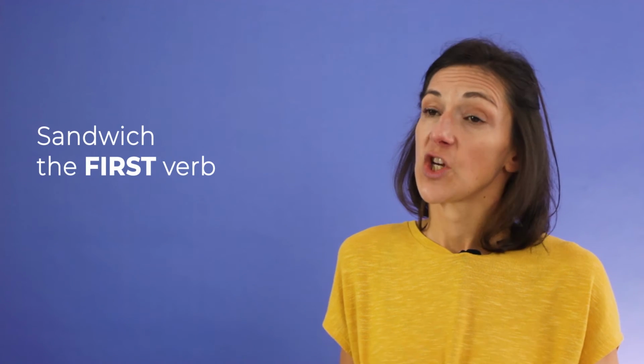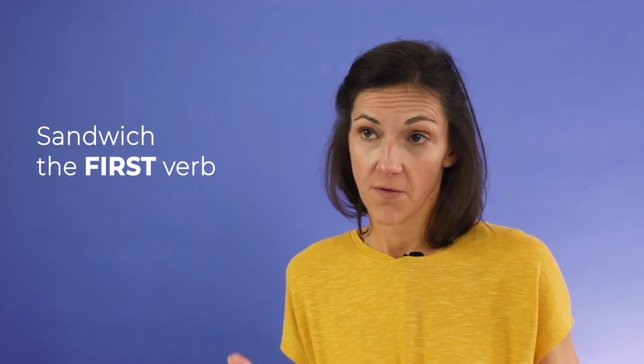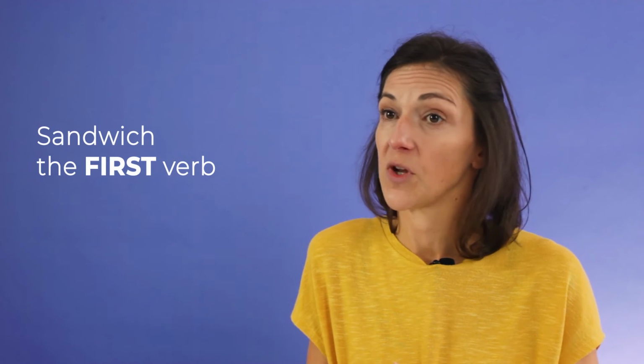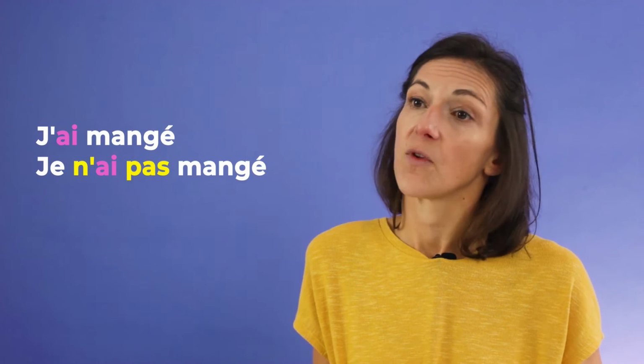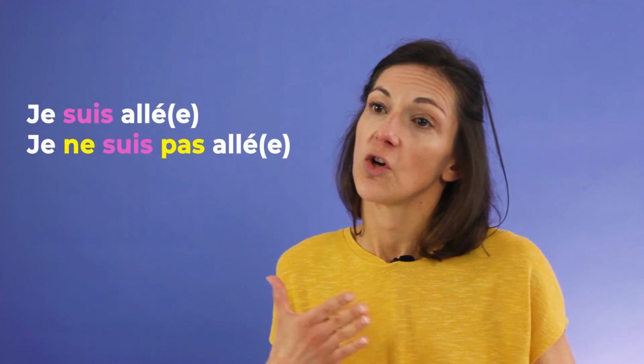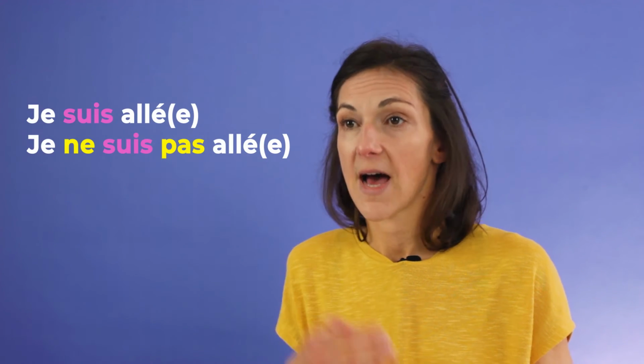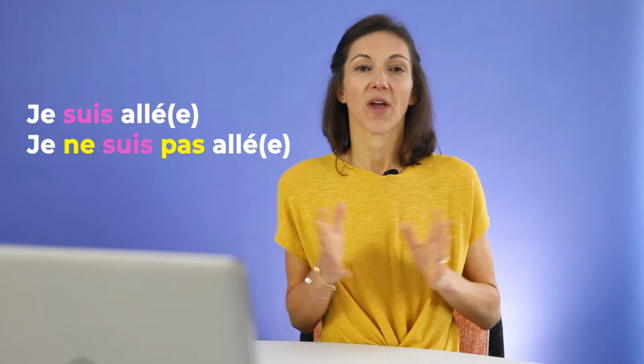Yes, correct. You are right. We should put them around the first verb. So for j'ai mangé, we'll put it around ai, becoming je n'ai pas mangé. In the second case, we'll put it around suis, becoming je ne suis pas allé. Does that make sense?